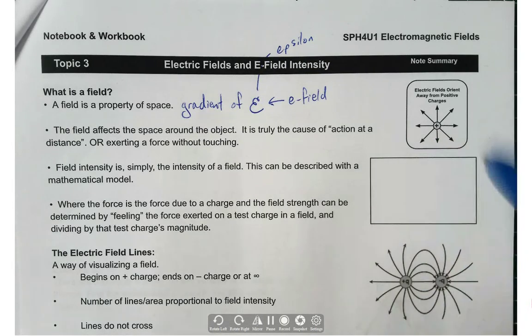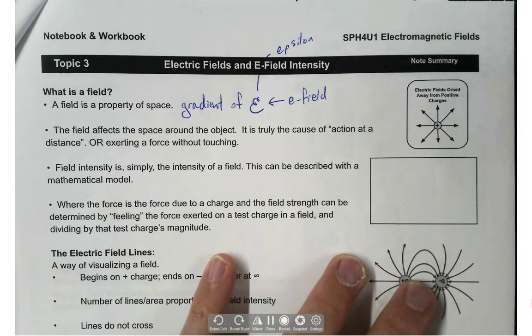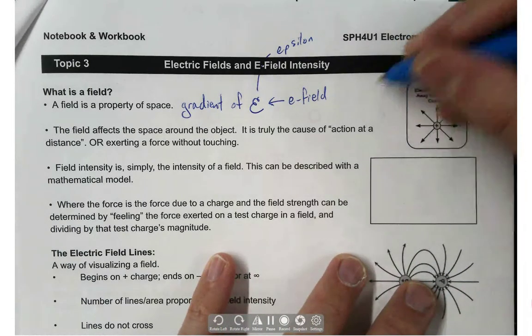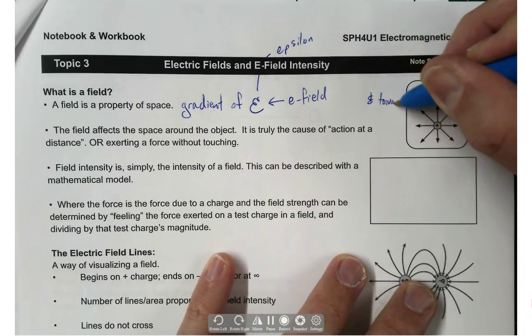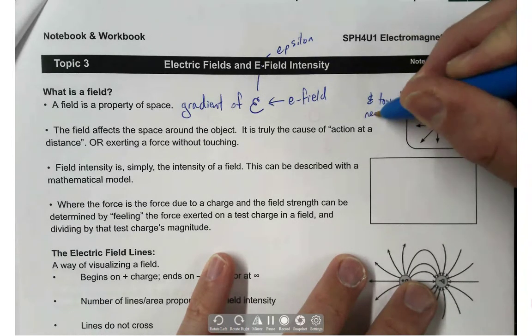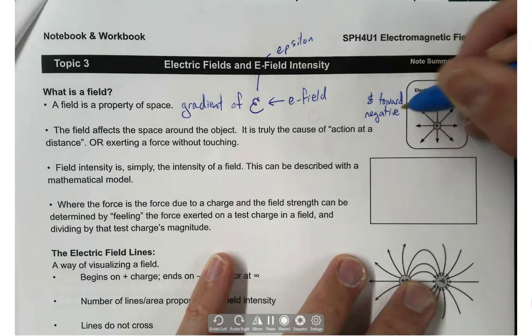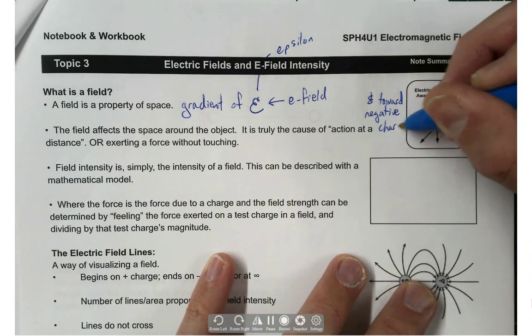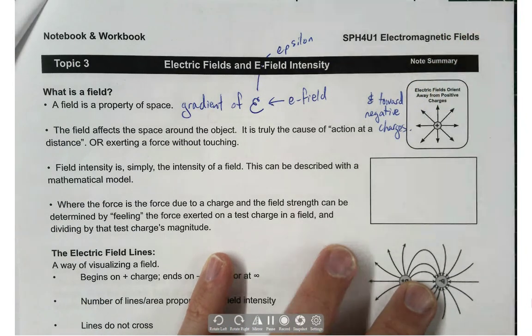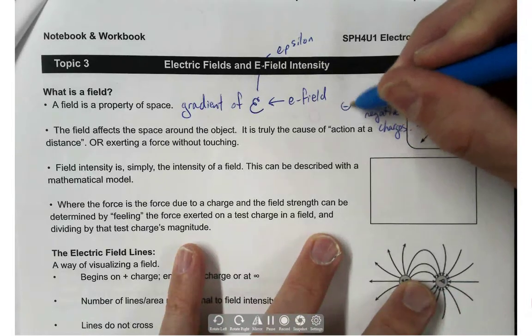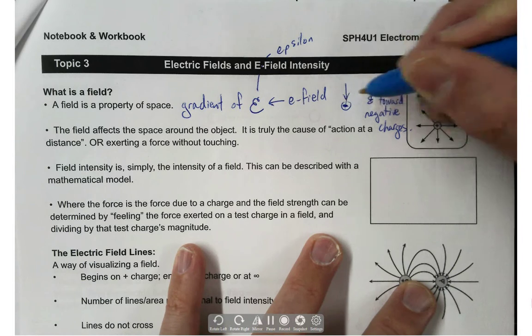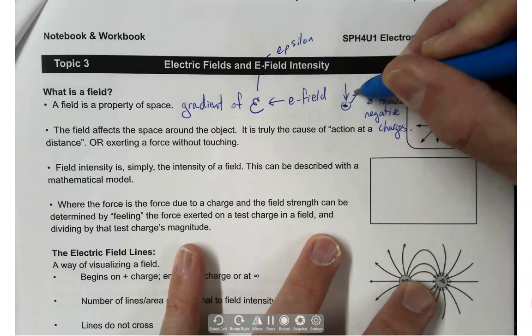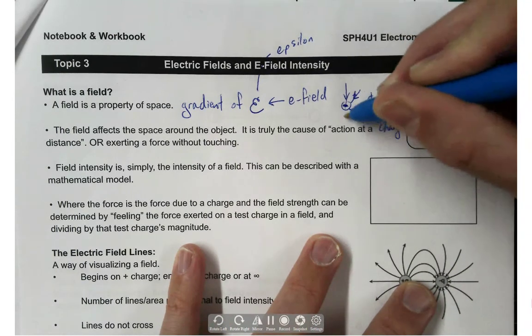So anyway, here we've got fields away from positive charges, and maybe I'll just tack on here, and toward negative charges. And if we were going to do a negative charge, we'd talk about an electric field orienting toward that negative charge.